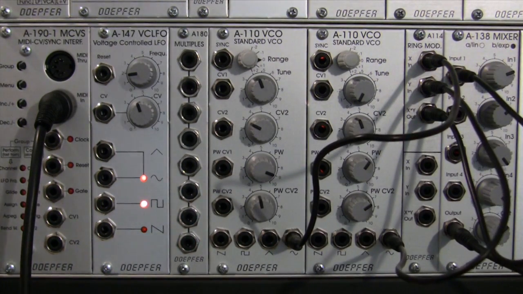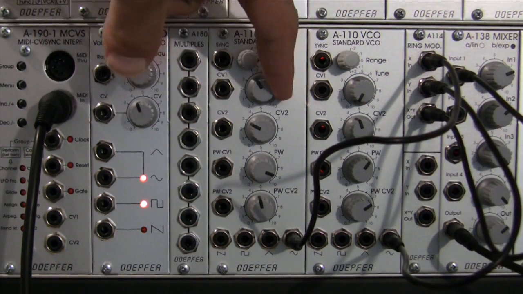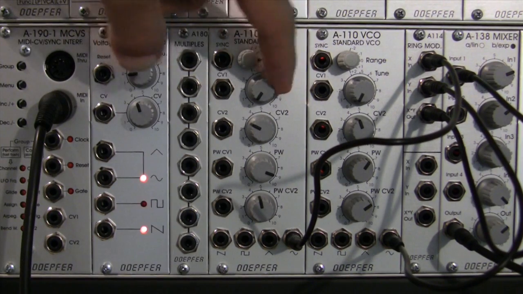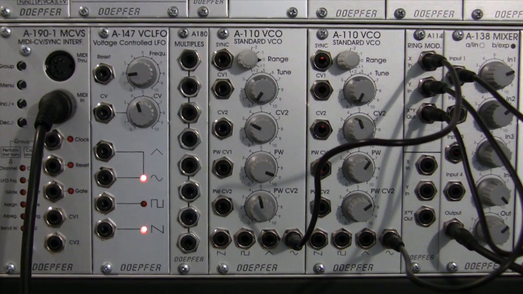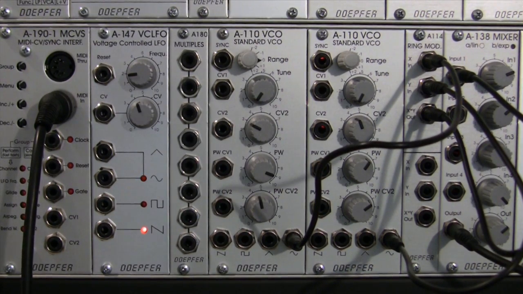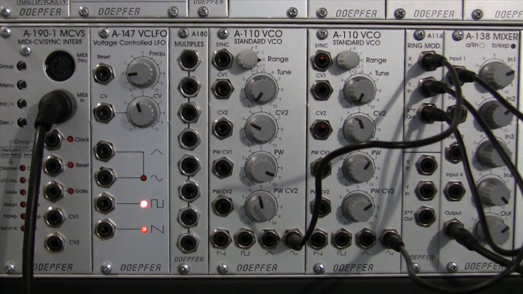There we go. And it is slightly out of tune. Let me go back in tune right there. Okay, so that's our ring mod signal. It's very static, just regular oscillators going into ring mod. So not a lot of movement.